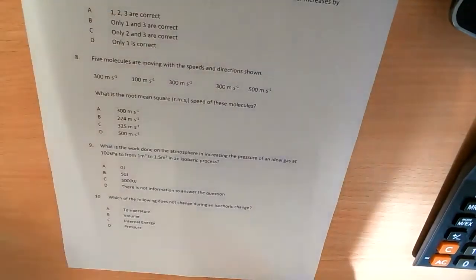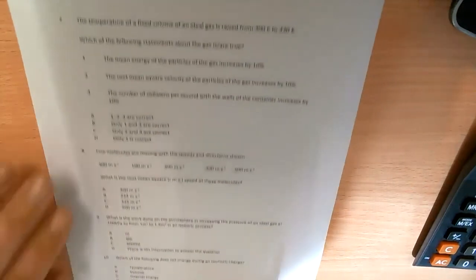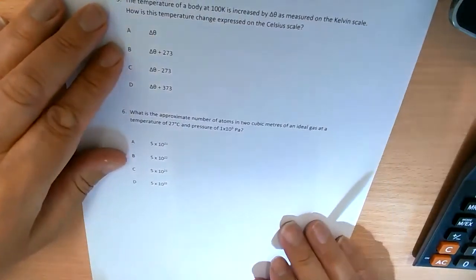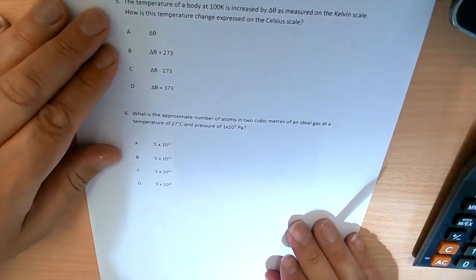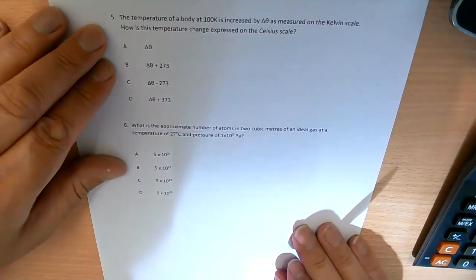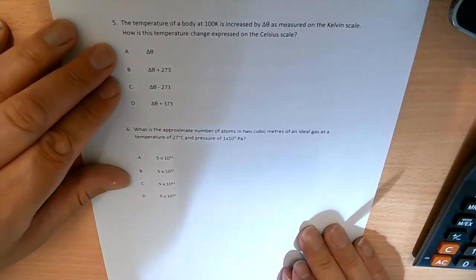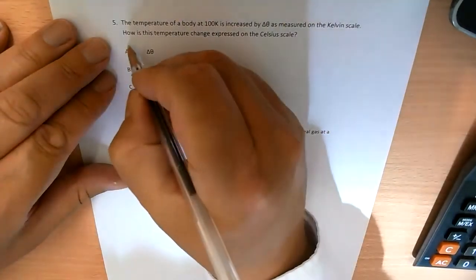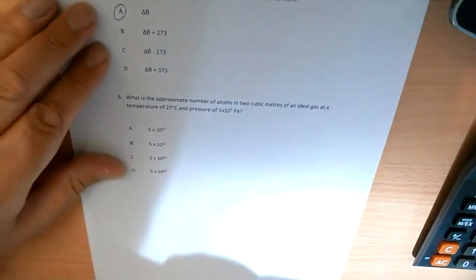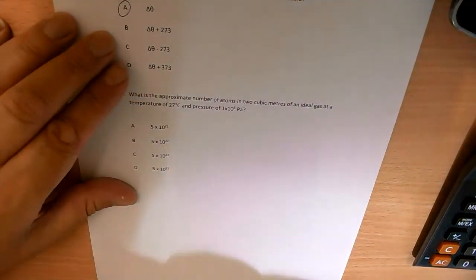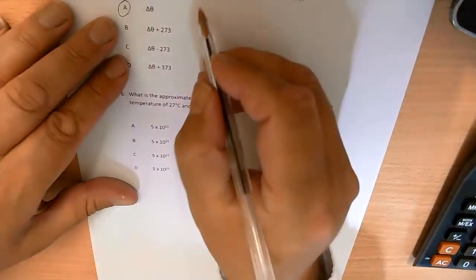Right, on to multiple choice. So we're starting off with this one, question number 5. The temperature of a body at 100 Kelvin is increased by delta theta as measured on the Kelvin scale. How is this temperature change expressed on the Celsius scale? It's exactly the same increments. Trick question. Loads of people start adding 273 or subtracting 273. It's not. It's the temperature change.